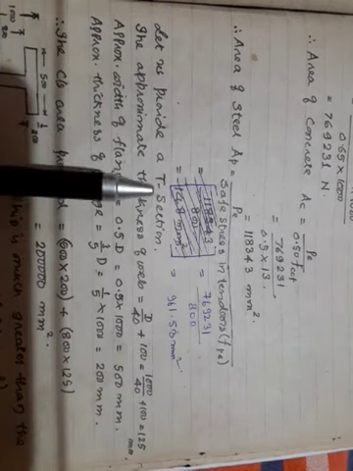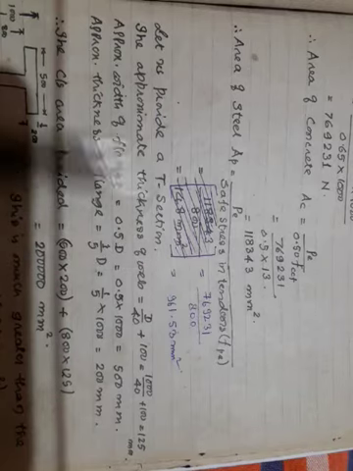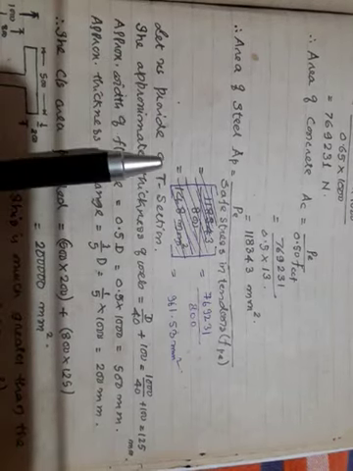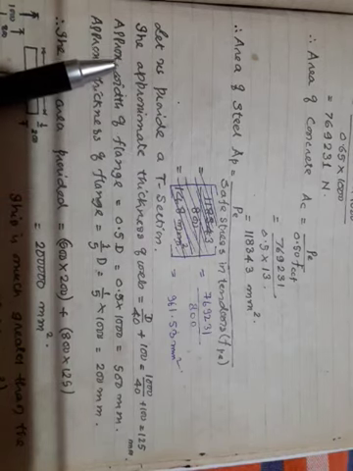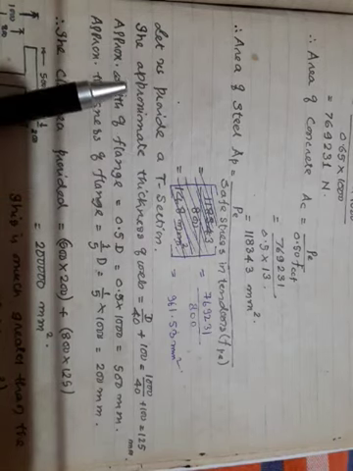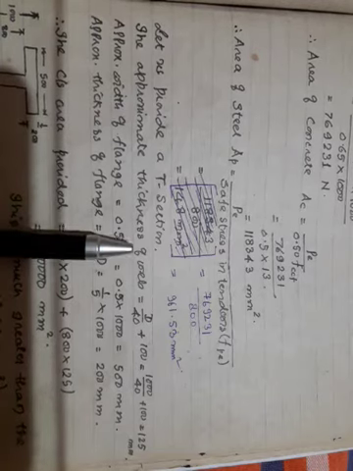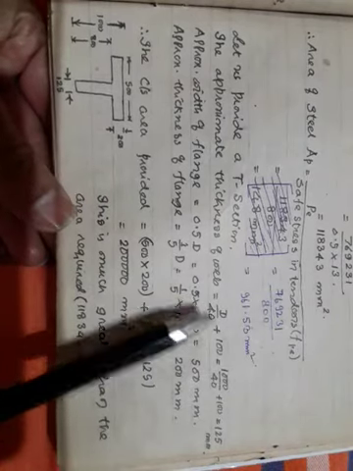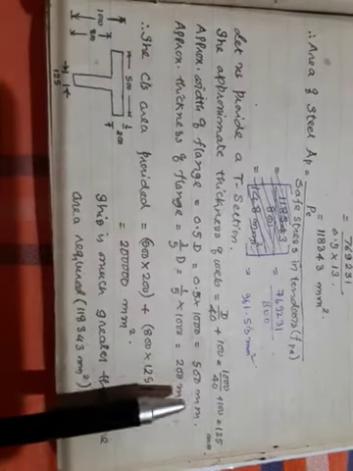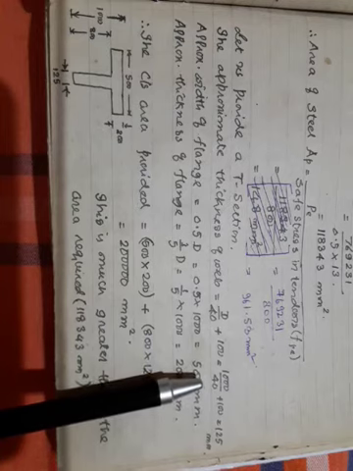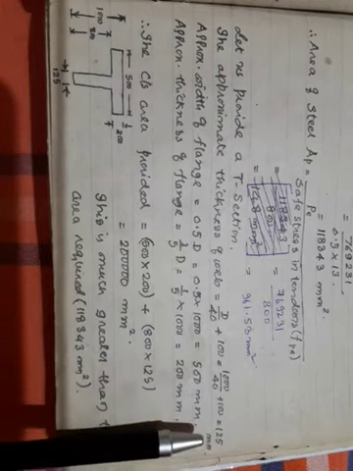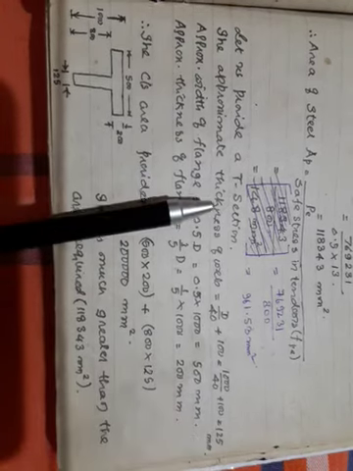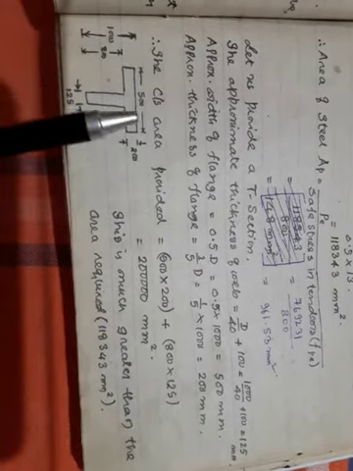Now we shall take up one unsymmetrical section, the T section. When I want to provide a T section, from your preliminary design we know the approximate thickness of the web. Thickness of the web is given by d by 40 plus 100. So d, 1000 divided by 40 plus 100, will give me 125 mm. It is the thickness of the web.